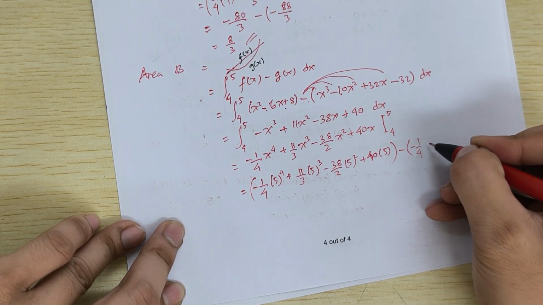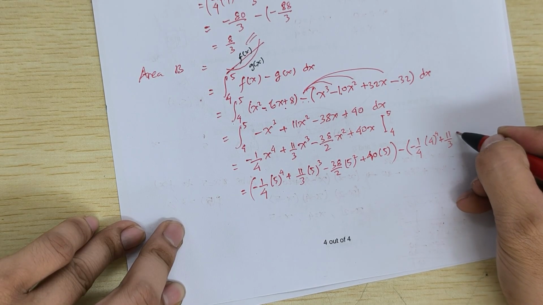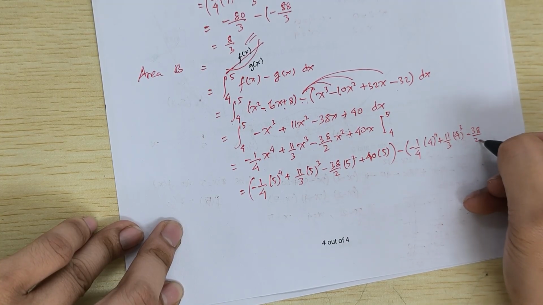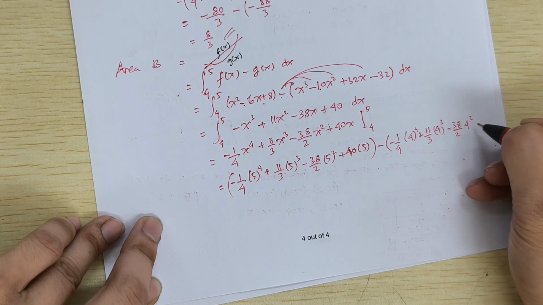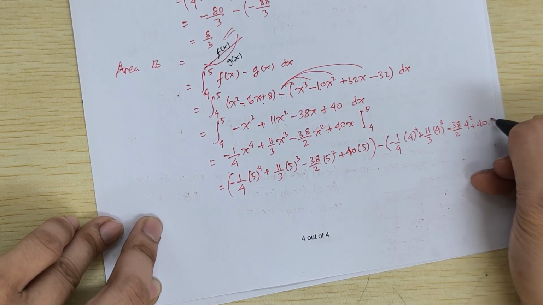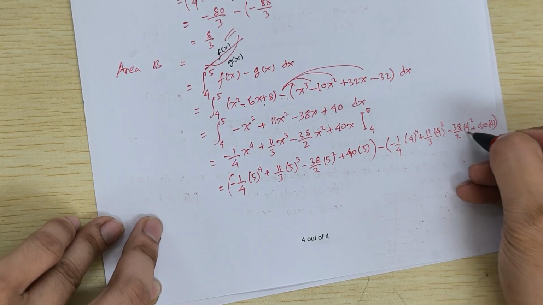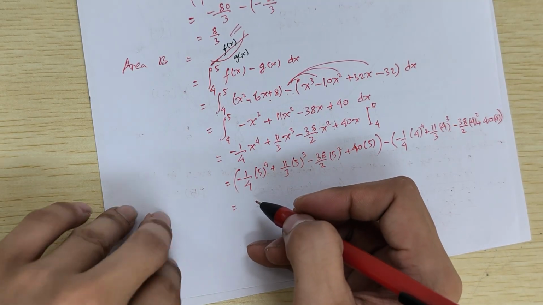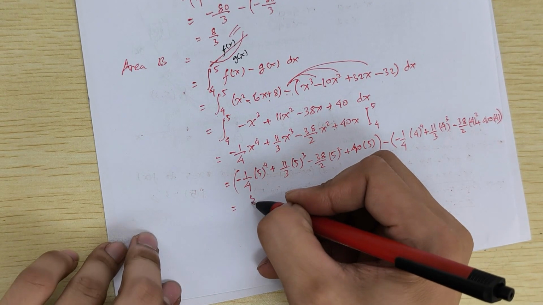Negative 1 over 4, 4 to the power of 4 plus 11 over 3, 4 to the power of 3, and then minus 38 over 2, 4 square plus 40 multiplied by 4. If you count it in calculator, you will have 5 over 12 as the final result.